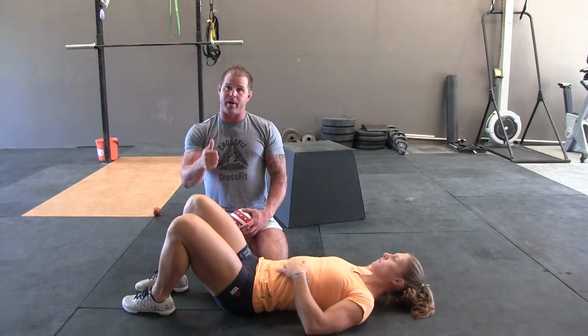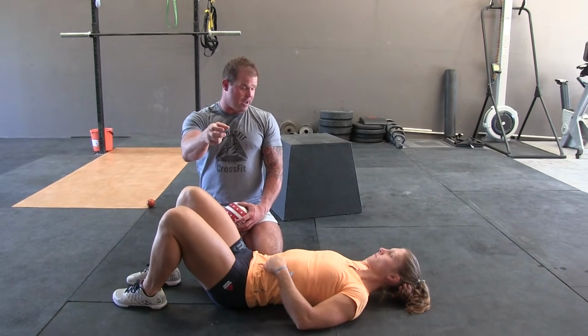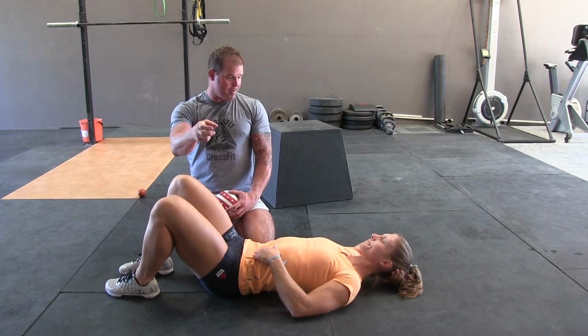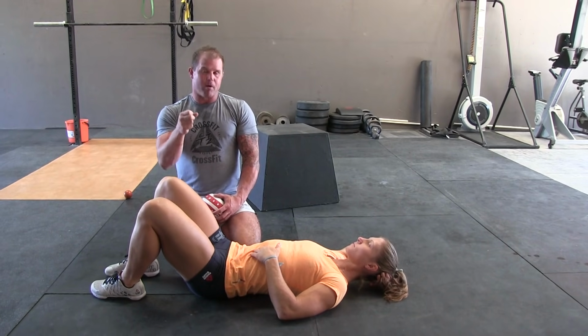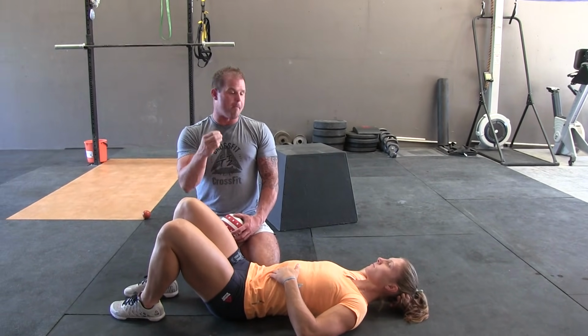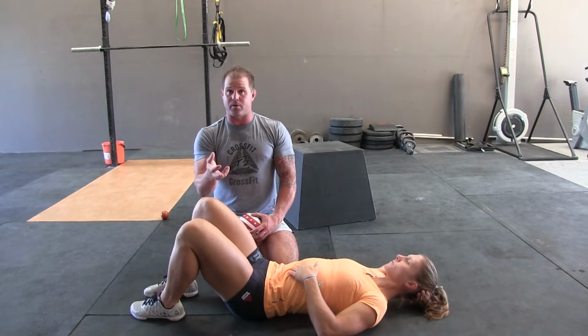Now, we can do that a couple ways. In the ER, they tend to do it with pain meds, right? We can break that spasm with pain meds, antispasmodics, we can do it sometimes with electricity. But one of the easiest ways to do it is using a neuromuscular technique we call contract relax.